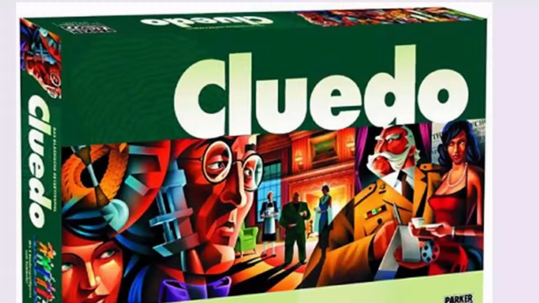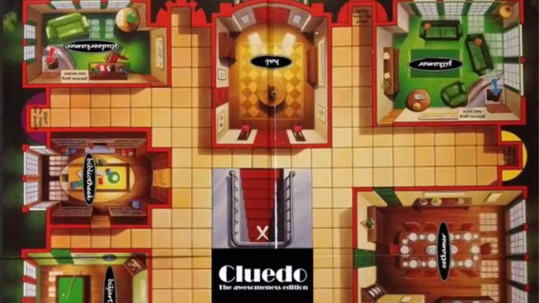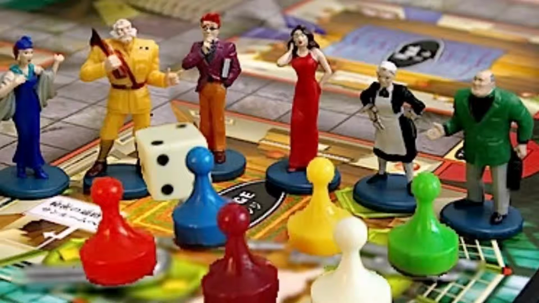But ultimately, Dungeons and Dragons is a board game played with a group of people. Okay, let's give you some context. You've probably heard of a board game called Cluedo, where you play a little character that you move around the board and you have to solve a mystery. Professor Plum, Colonel Mustard, Miss White, the maid, things like that.